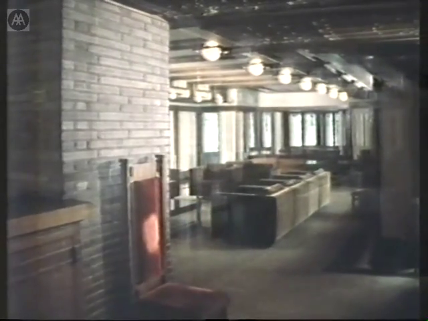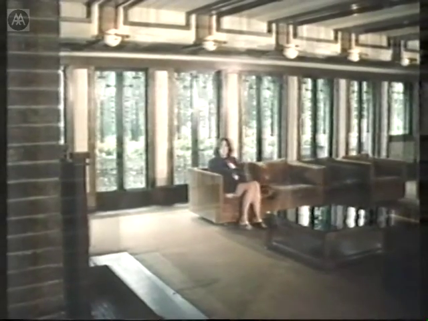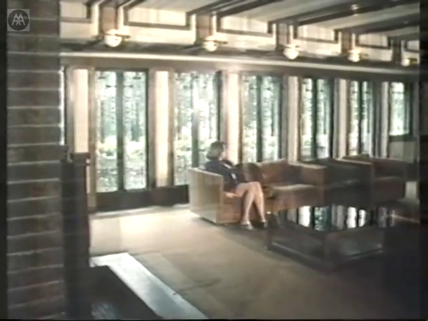Putting the main rooms on the first floor was not a new idea. It goes back to Italian Renaissance architecture and the piano nobile. Robie wanted his living rooms up here to take advantage of the view to the south. This is the living room.